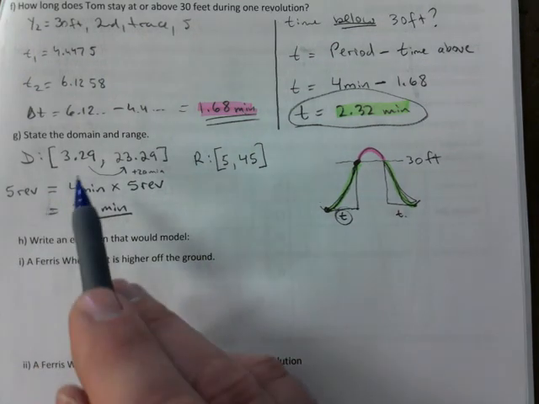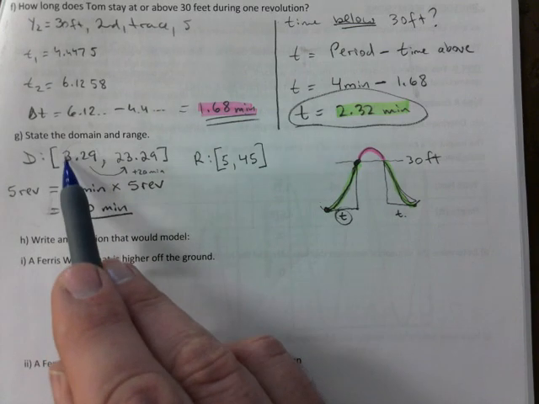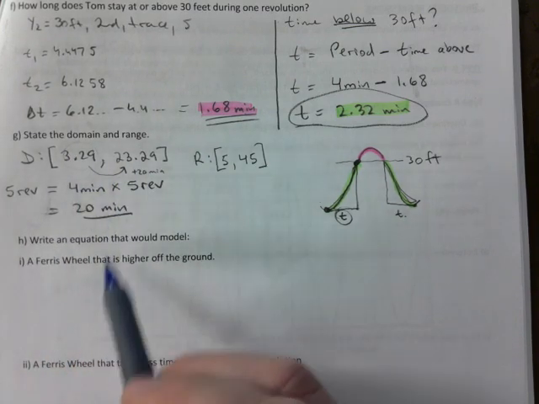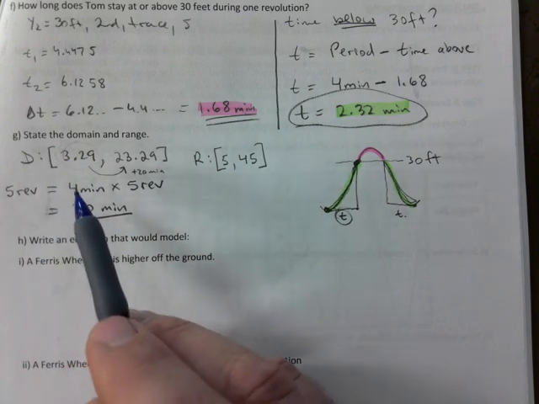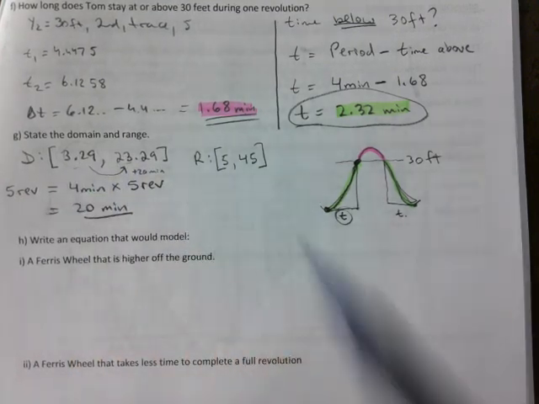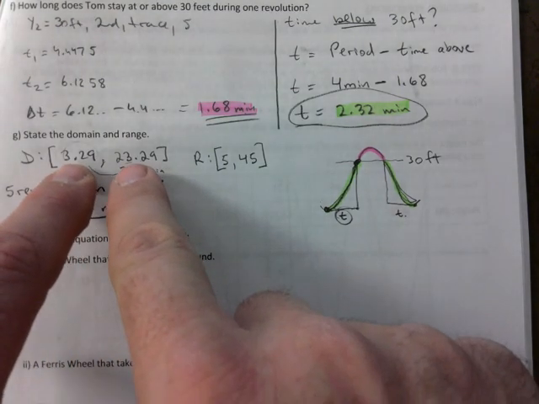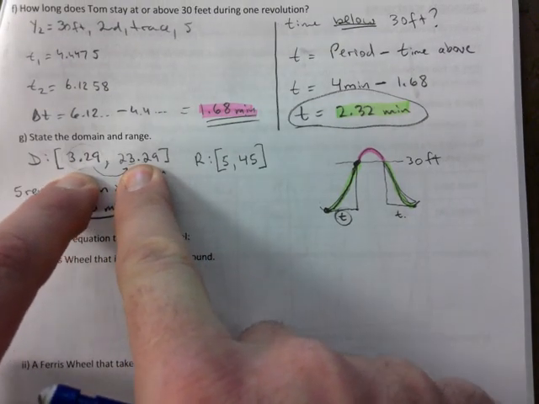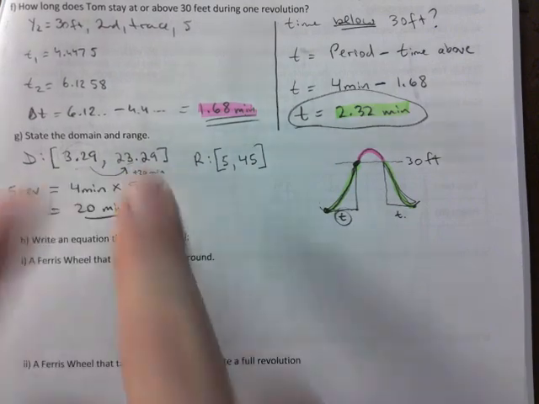So we had to kind of chunk it, right? We're saying, hey, we start here and we add another 20 minutes. If this had started at time 0, which quite often is going to be the case, then it would have been 0 to 20, right? But it didn't start there. So for this particular equation, we're interested in this domain. Okay? This will picture or model the scenario.